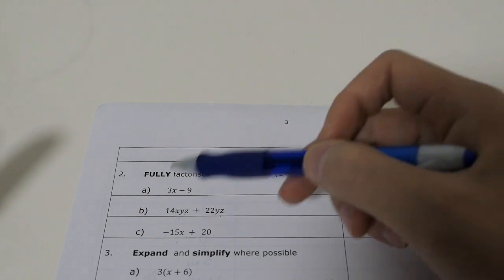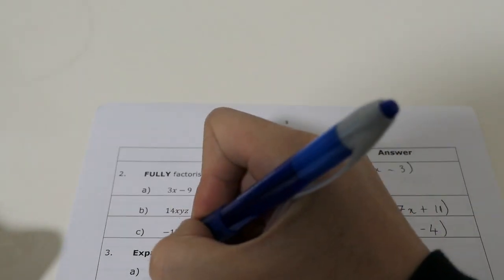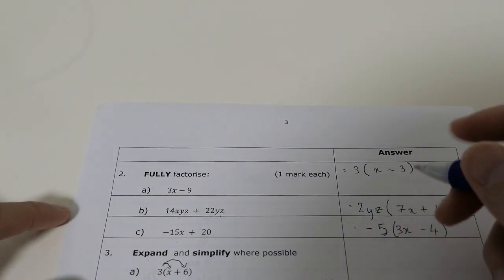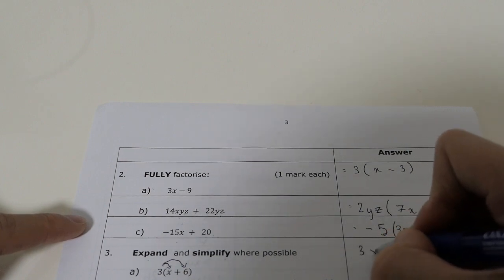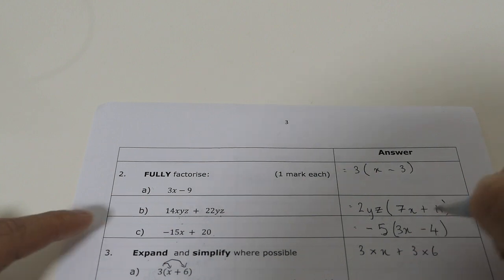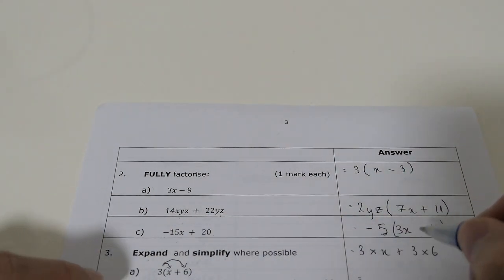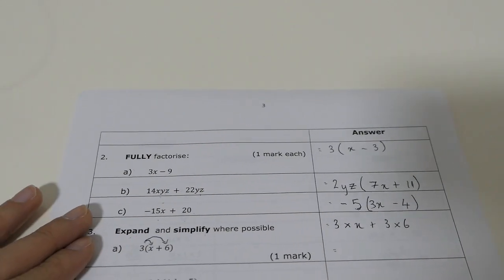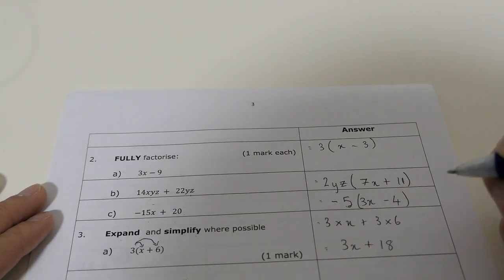Next one is expanding. This is the opposite of this. We have brackets, we need to get rid of the brackets. So if you need to do the arrows, feel free. 3 times x. Expand and simplify. So 3 times x, 3 times x plus 3 times 6 equals. This is expanding. Now we need to simplify it. 3 times x is 3x plus 18.